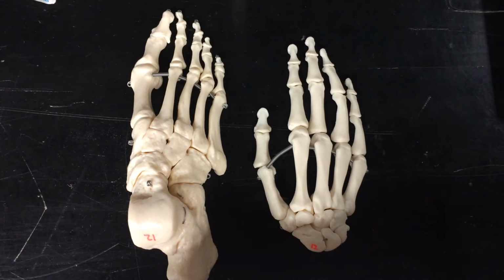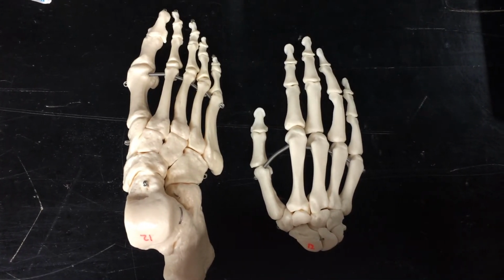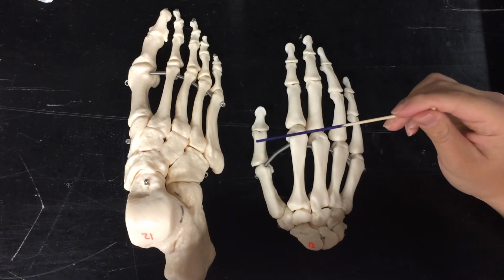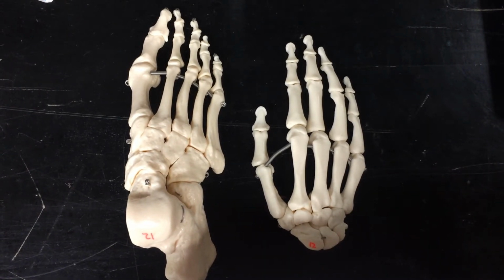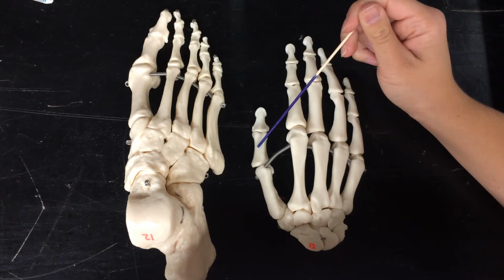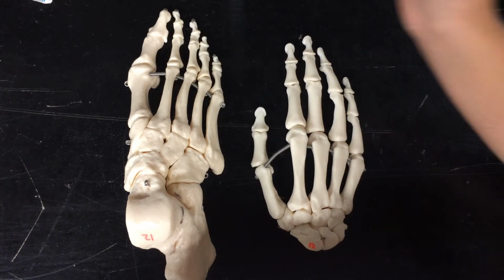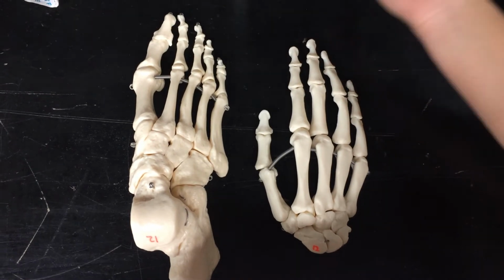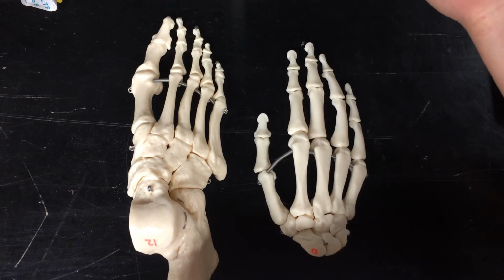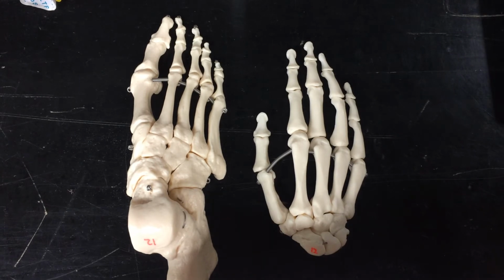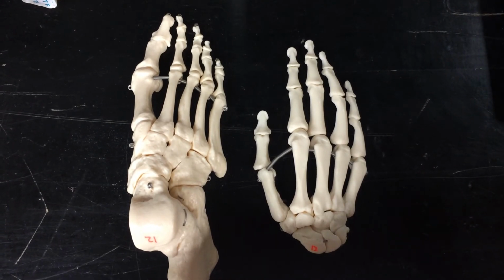The exception to having 3 phalanges per digit is the pollex, or the thumb, which only has a proximal and distal phalanx. The hallux, or first digit of the foot, is similar to the pollex in that it does not have an intermediate phalanx.